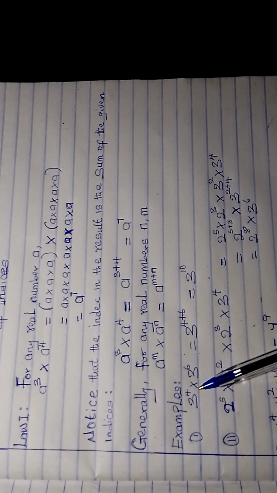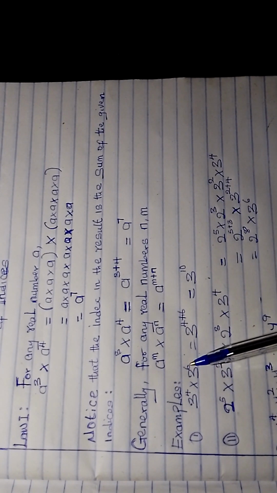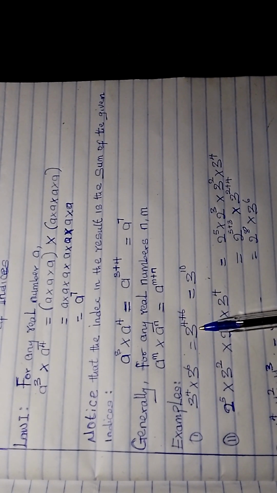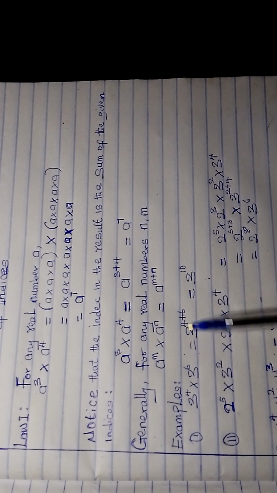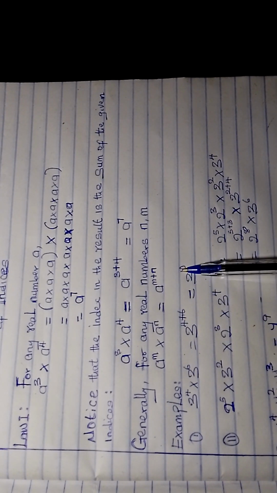3 raised to the power of 4 times 3 raised to the power of 6. Watch this very well. This is 3 and this is 3, which means they have the same base. I pick out the 3 and add the powers, 4 plus 6, which equals 10. That is 3 raised to the power of 10. That is the answer.